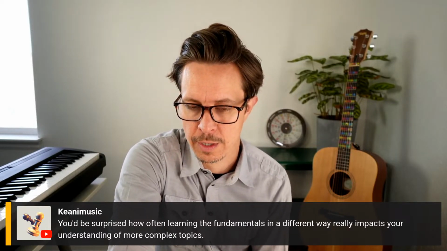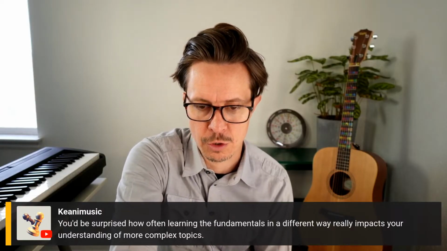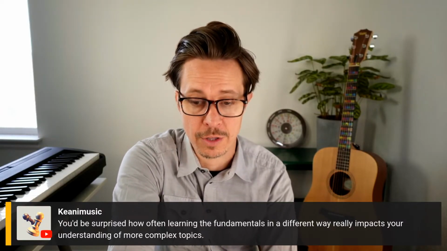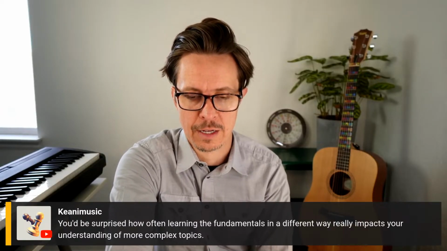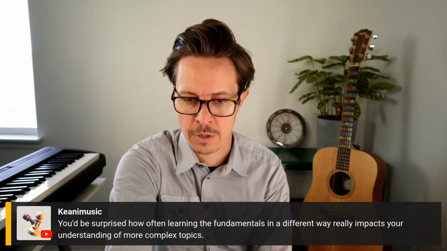That's totally true. I'm going to read that again because I think that's well said. You'd be surprised how often learning the fundamentals in a different way really impacts your understanding of more complex topics. For sure.